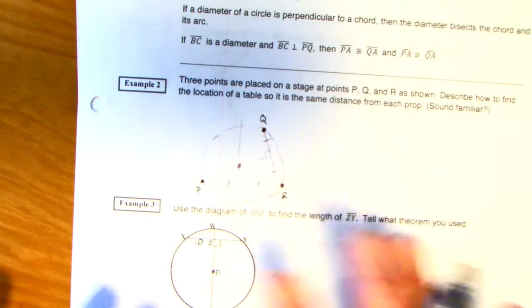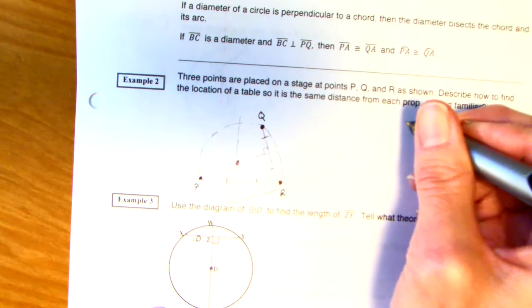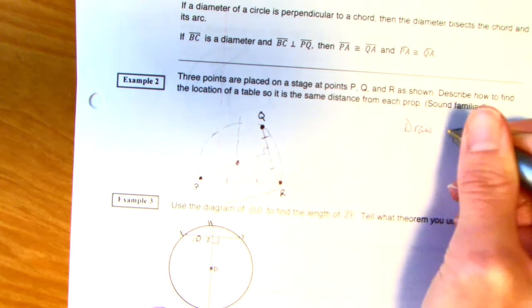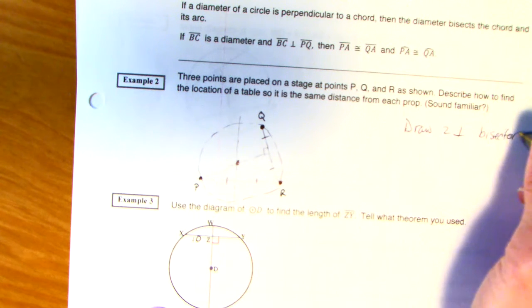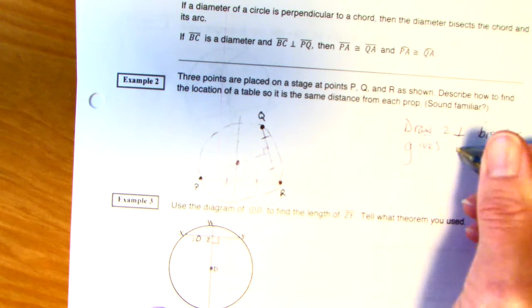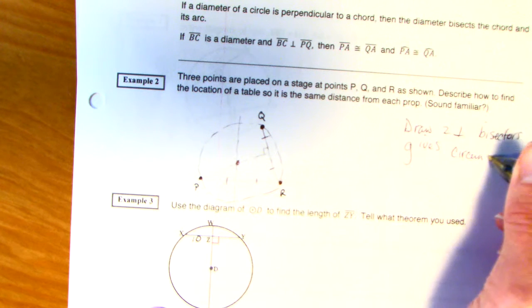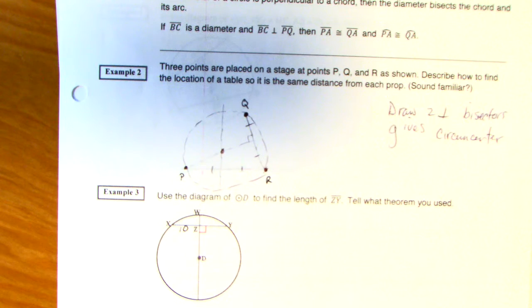Kind of familiar? I know it's roughly drawn. It's like a sketch, but basically you draw two perpendicular bisectors and it gives you the circumcenter. So that should look familiar, and we have that on the wall in a classroom. You can check it out again.